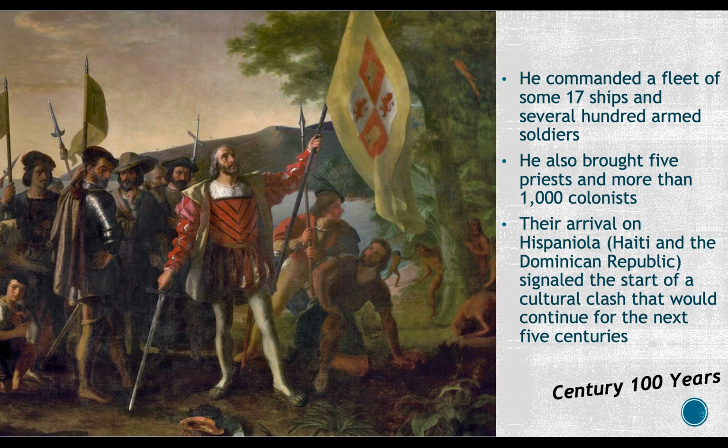He commanded a fleet of some 17 ships and several hundred armed soldiers. He brought 5 priests and more than 1,000 colonists, so 1,000 people who wanted to start a new life in this new land. Their arrival on Hispaniola, Haiti, or the Dominican Republic, now known as today, signaled the start of a culture clash that would continue for the next 5 centuries.